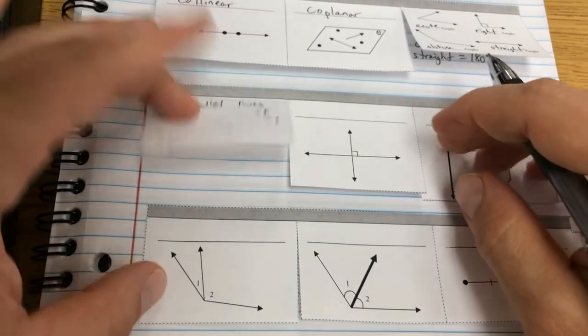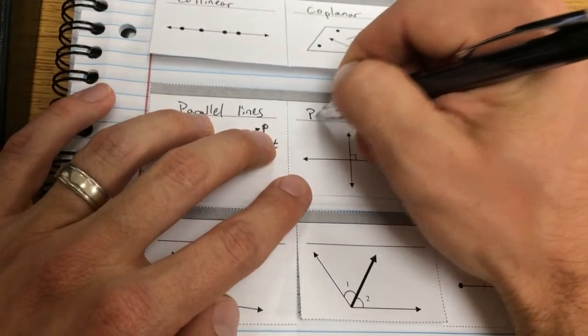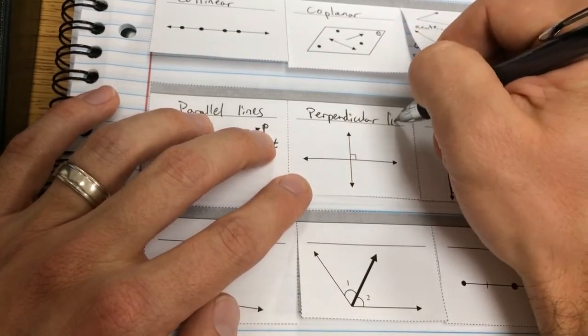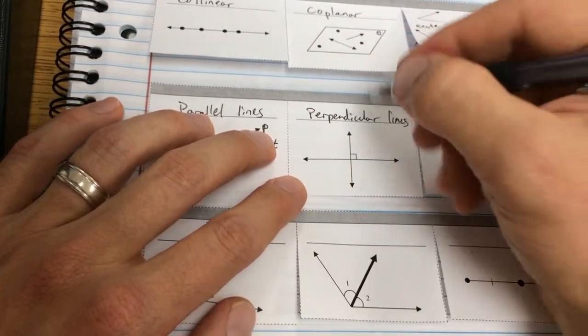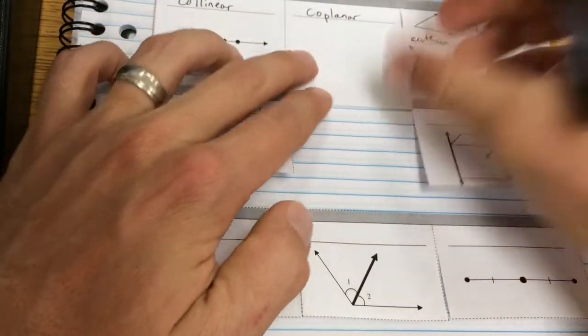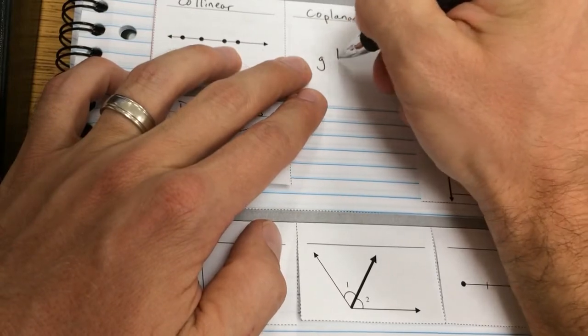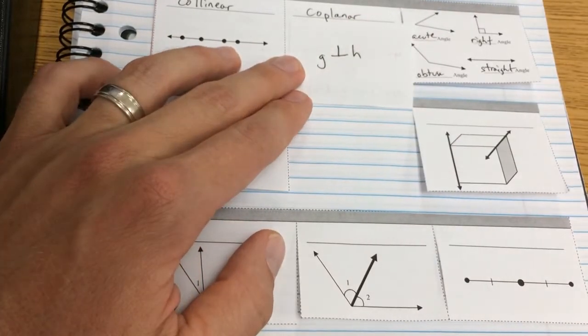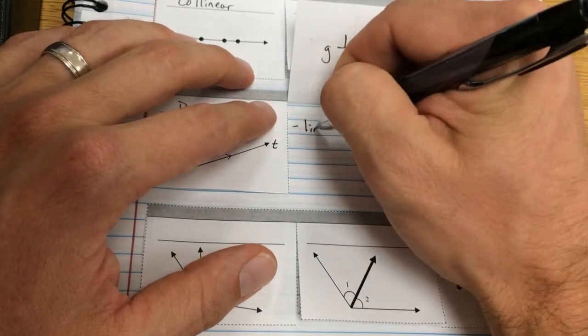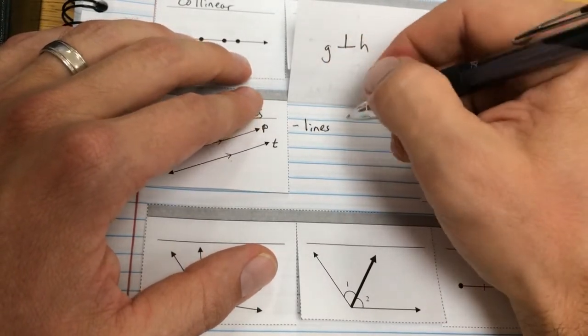All right, our next picture is of perpendicular lines. I'm going to label these lines G and line H. All right, so line G is perpendicular to line H. The notation for that is an upside down T. Definition then are lines that intersect to form right angles. Not just intersect, but they form right angles.